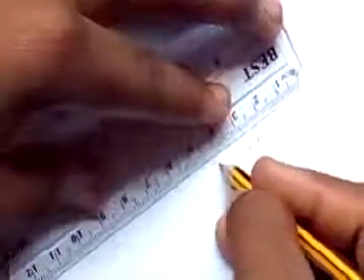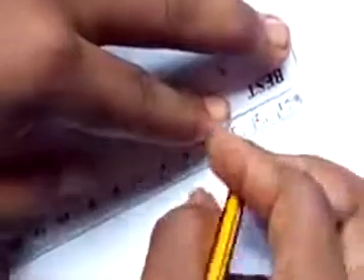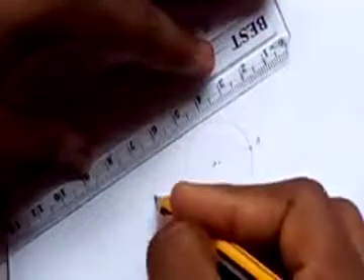The next point is basically you draw a line from A through O to intersect the bisector at X. So a line from A through the O, and this O will be the center of the circle. So this intersects the bisector at X. Now this X is the center of the required circle.